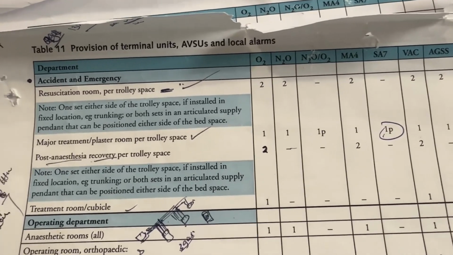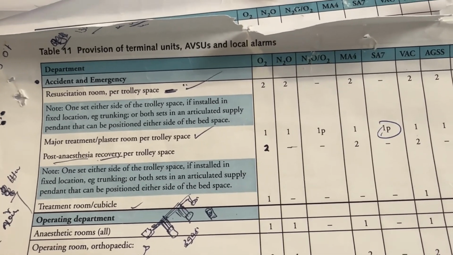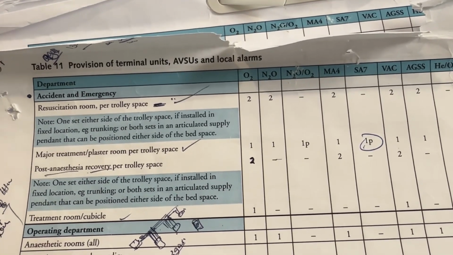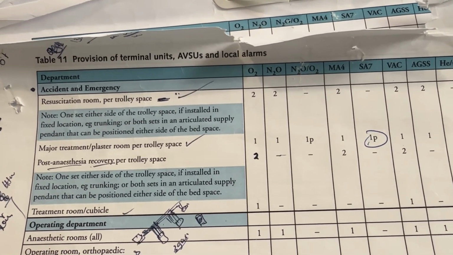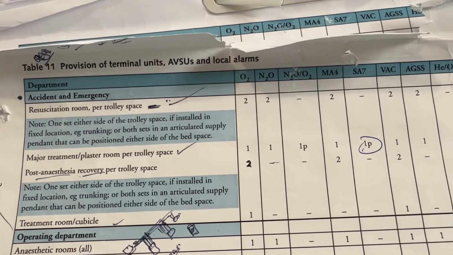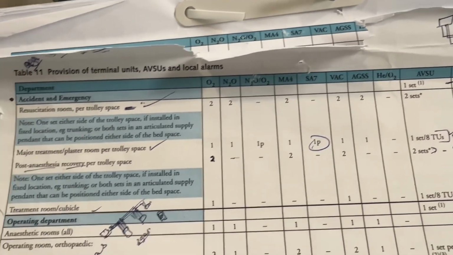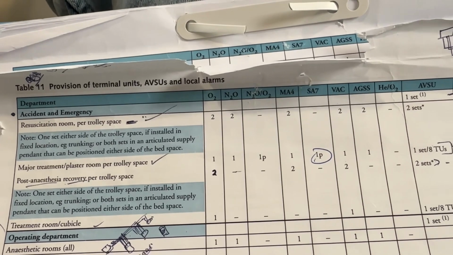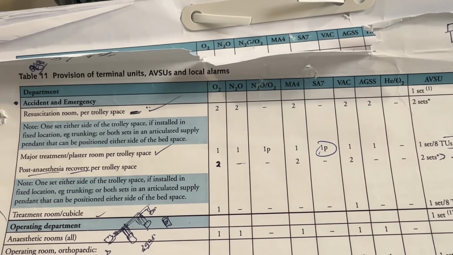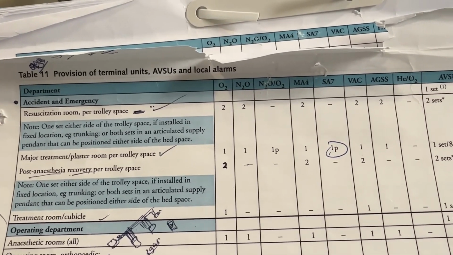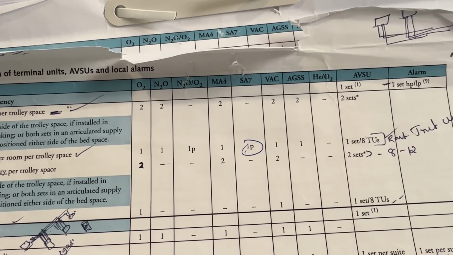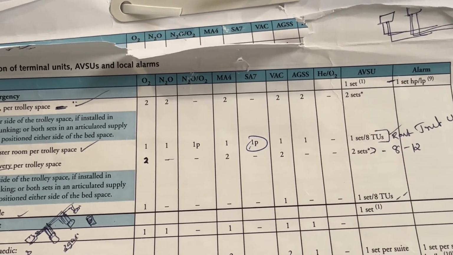The next department is Post-Anesthesia and Recovery. After the resuscitation or major surgery or minor surgery, the patient is moved to the PSU, so we need good care for this patient. As per HTM we go for 2 outlets, vacuum 2 and air 2, with 2 sets of AVSU.